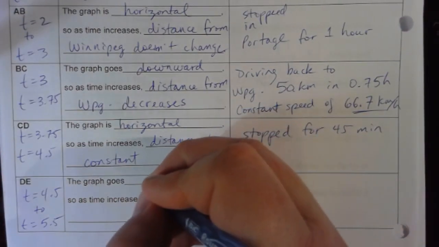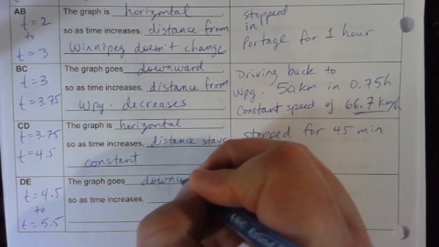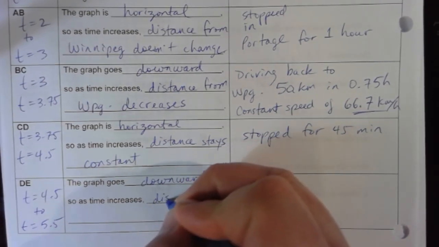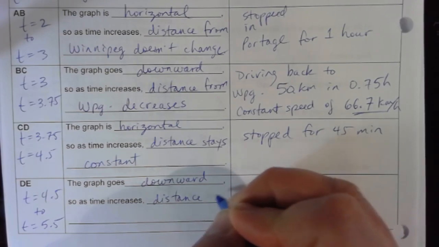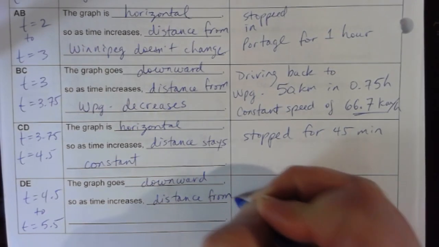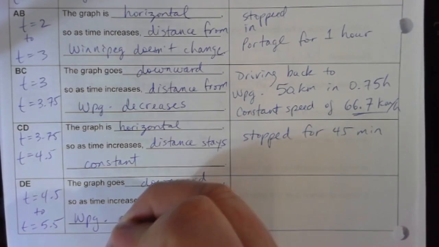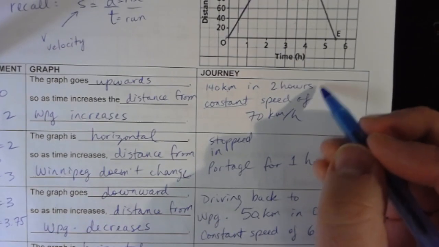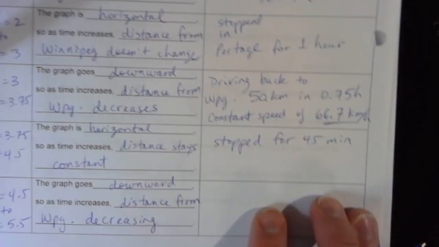And that graph goes again downward with a negative slope. The distance from Winnipeg is decreasing. And of course we hit 0 at point E, which means we're back in Winnipeg.